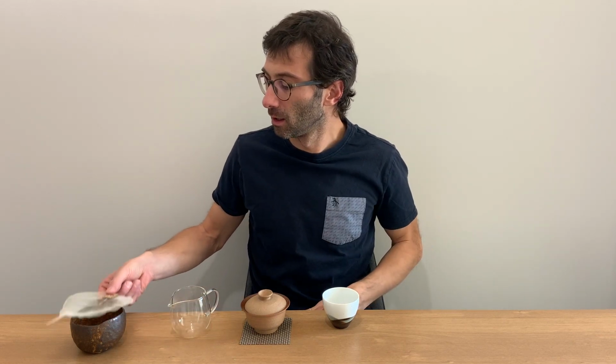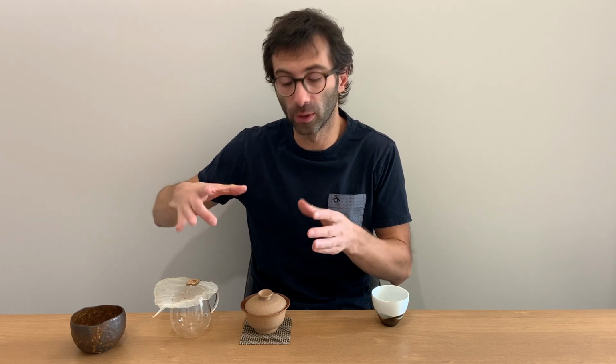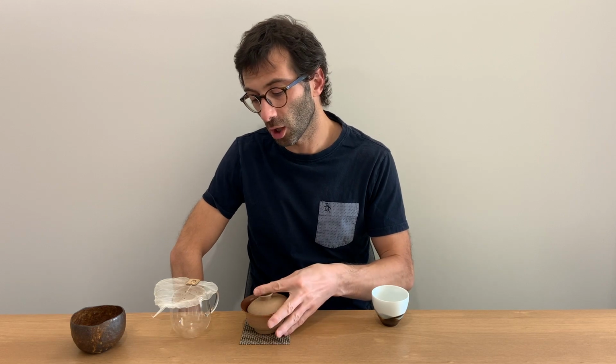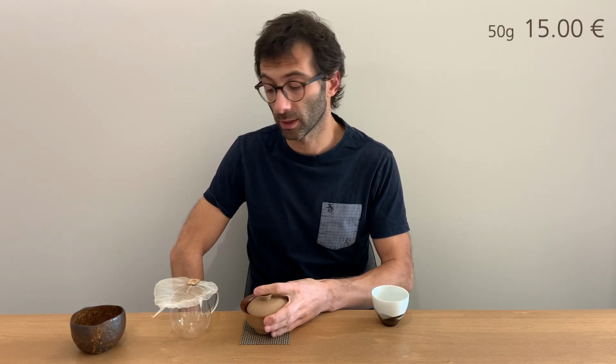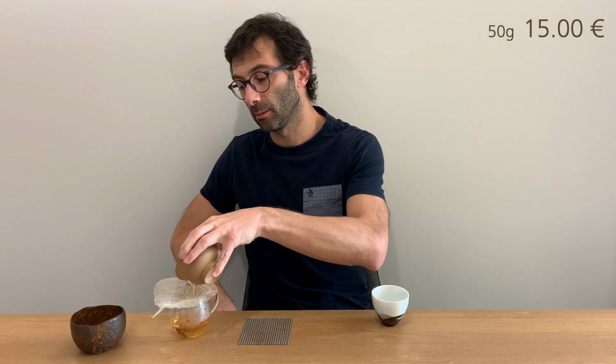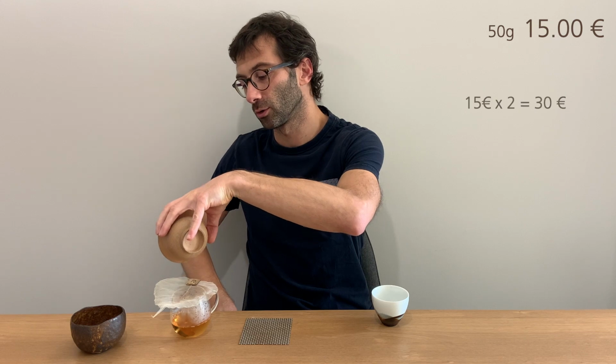What about Puer? We sell also Puer, and we don't sell only 50 gram pouches, but you can sometimes buy 100 gram pouches of Puer, and you can even buy whole bingcha, whole Puer cake. In that case, the calculation of the 50 gram price is exactly the same. Then once you have that 50 gram price and you want to calculate, for example, the price for 100 gram, it works like that. Let's say that 50 gram cost 15 euros. Then for 100 grams, you double the price, 30 euros. Then we apply a discount: we divide by 1.2, 30 euros divided by 1.2 is 25, and that's the price for the 100 gram.